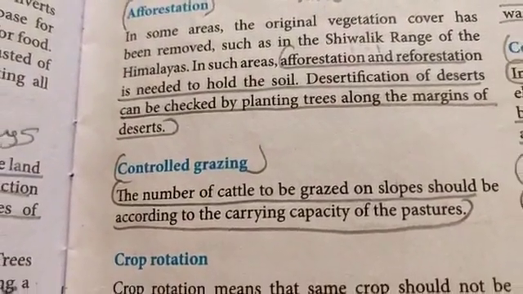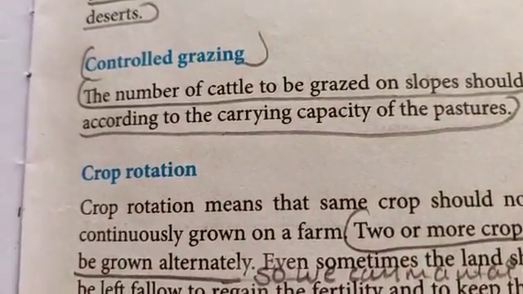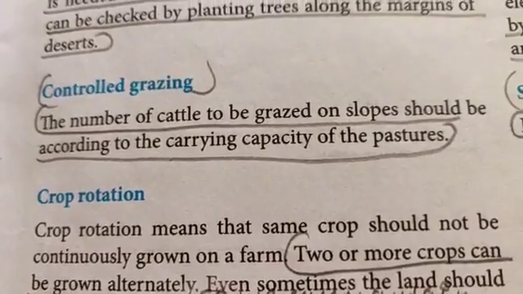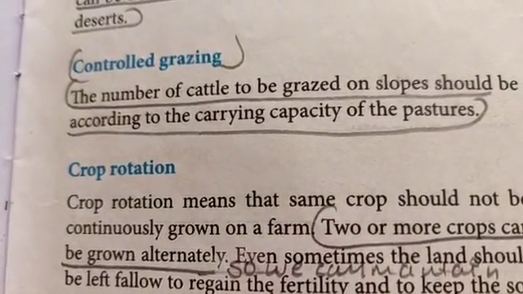Now, controlled grazing. Grazing is for the cattle. The number of cattle to be grazed on slopes should be according to the carrying capacity of the pastures.